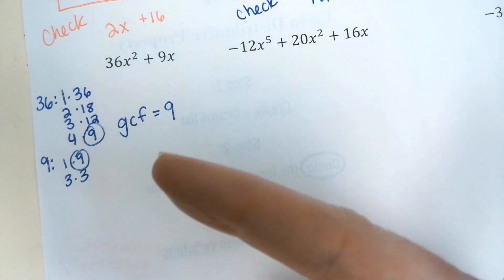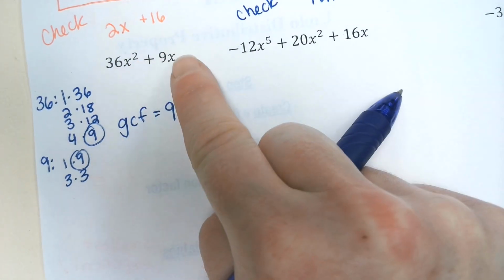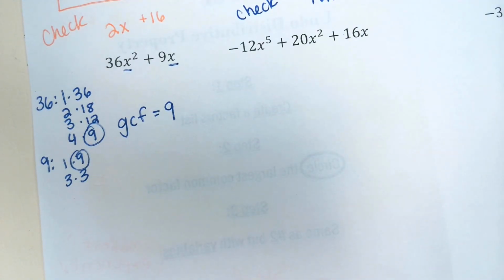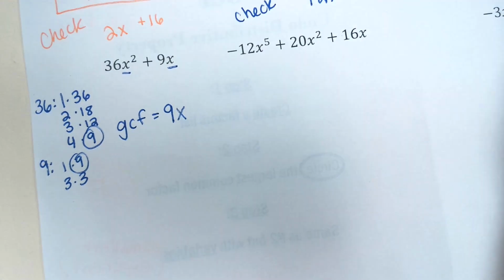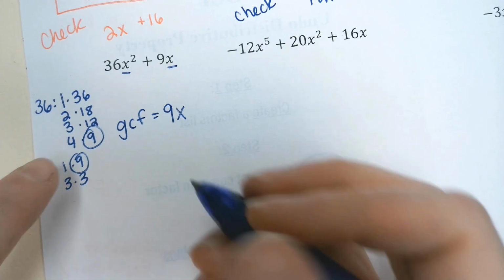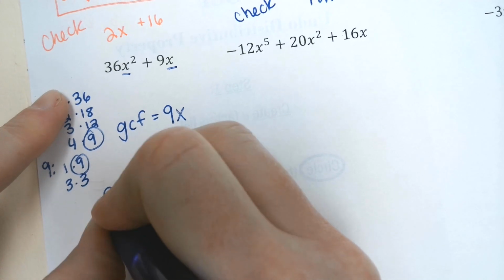This is our first one that we have variables on both terms. So go ahead and underline the variables. Since they both have x, now you pick the smaller exponent. So it wouldn't be x squared, it would just be x. So we took one out. Remember whenever I said we're factoring, we're doing the opposite. We're dividing and subtracting exponents. So that's what we're actually going to do. If we take it out, we're subtracting that away. So it's going to be my GCF, 9x.